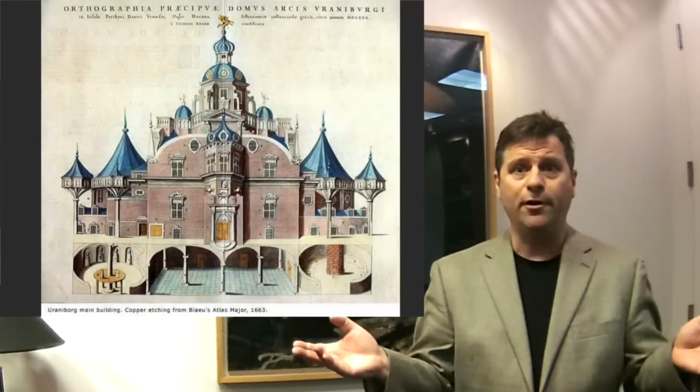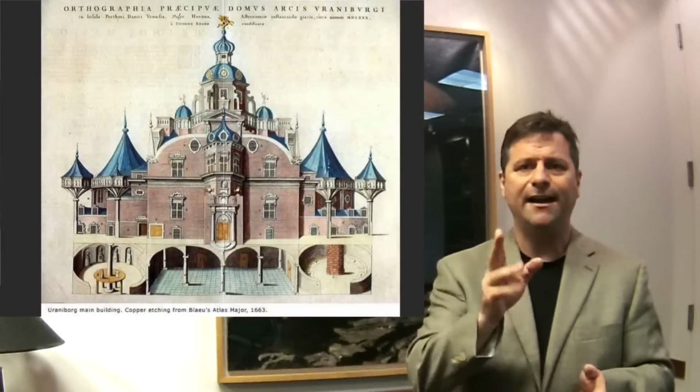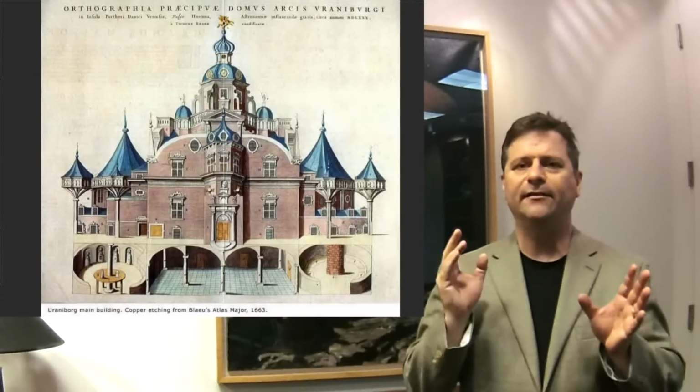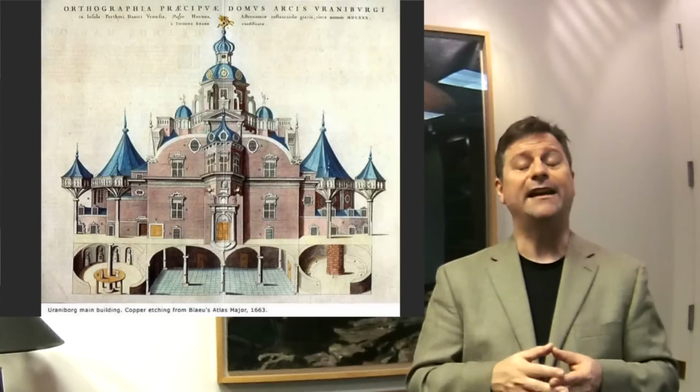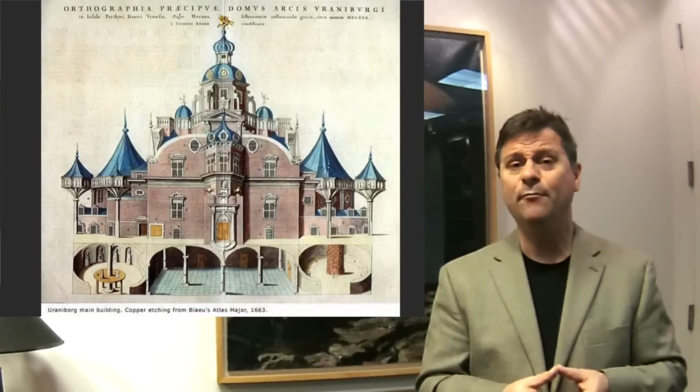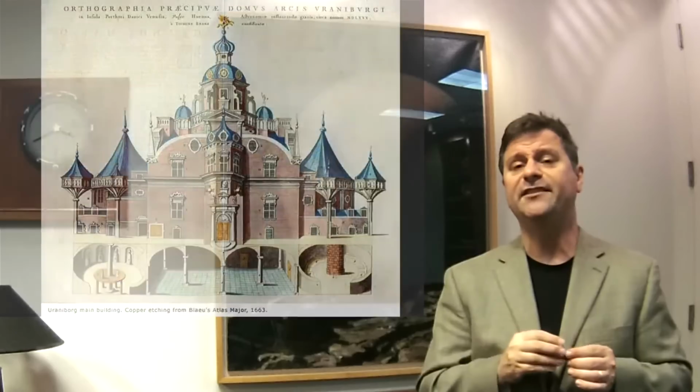I want to build an observatory on Ven. And the king said, well, of course, why don't you go to it? It'll be a great thing. In fact, make it the best. And in fact, that's what Tycho Brahe did. He wanted to make it a research institution for astronomy, which is exactly what he did. He built the first custom-built observatory in 1580. And it was called Uraniborg, inside a castle on that little island of Ven.